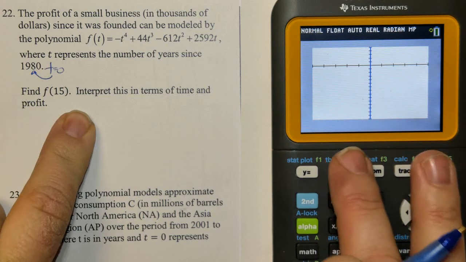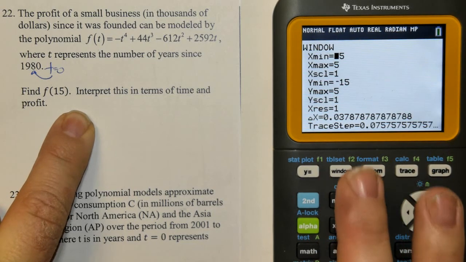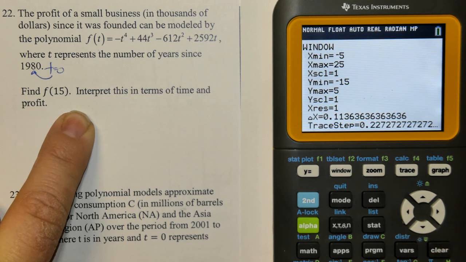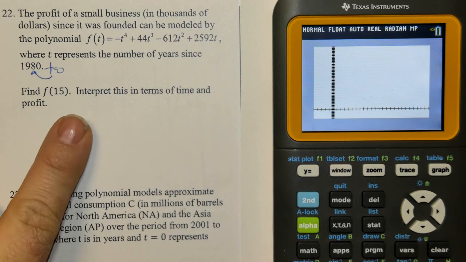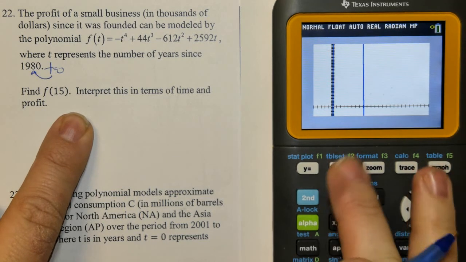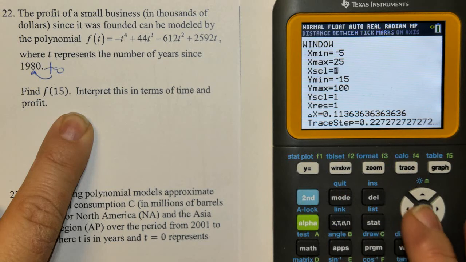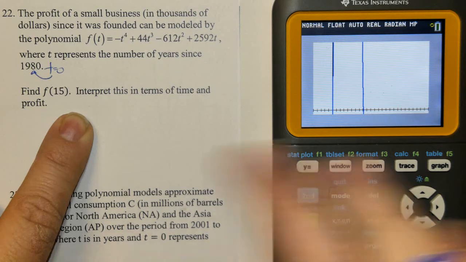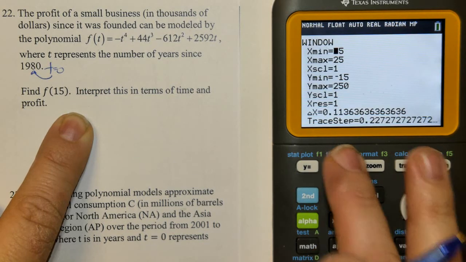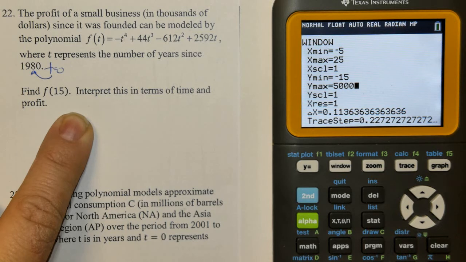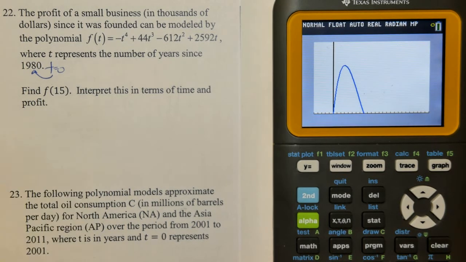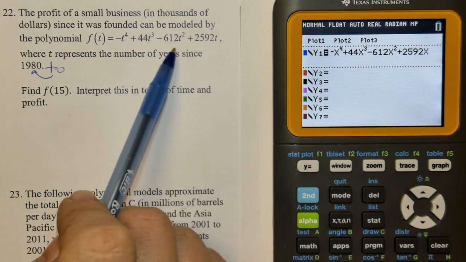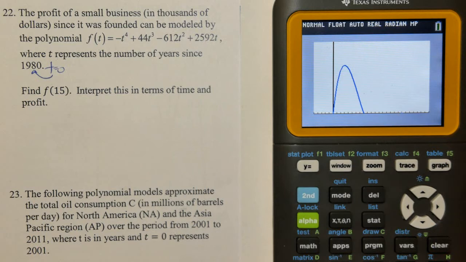I'm going to go back to the window here, so I'm probably going to have to expand this quite a ways. Let's at least go out to 25 here, and we're going to have to go up quite a ways. We're going to go up a little bit higher. So I'm just approximating to get everything into the graph. I'm getting closer. There we go. Okay. So I've plugged in this equation, making sure that it is plugged in correctly. It looks good. And I graphed it.